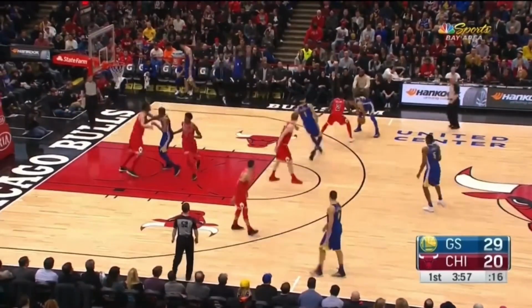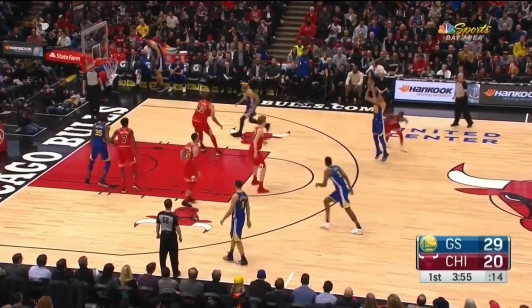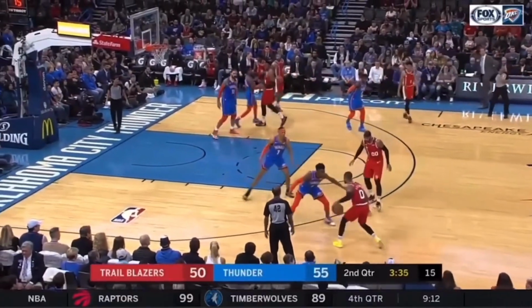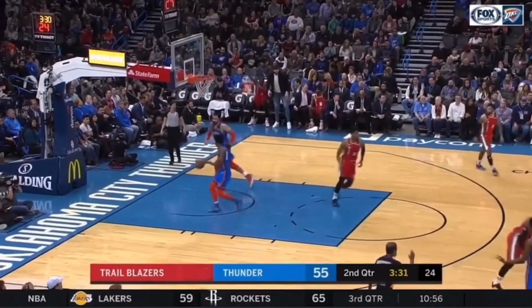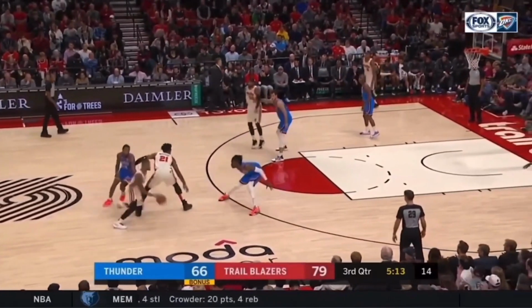In a drop coverage, the screener's defender is typically slightly above or below the free throw line area. One of the best options that you can do if the defense is in a drop is shoot the three. When you see a 5-man in drop coverage, are you saying to yourself, dead meat? Like, I've got an easy pull-up three? Absolutely. If I'm coming off a screen and the big is back, I'm shooting it every time.